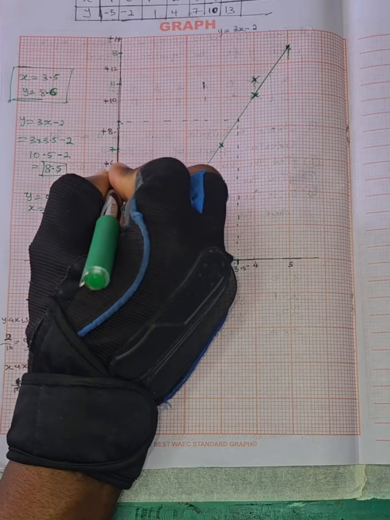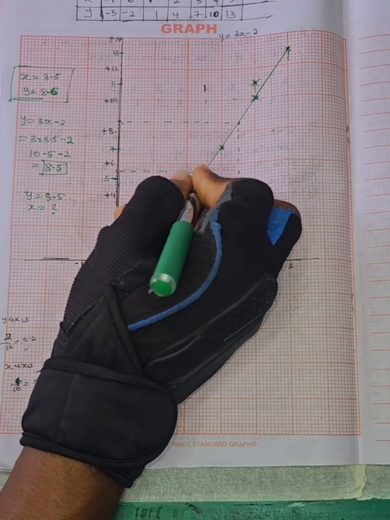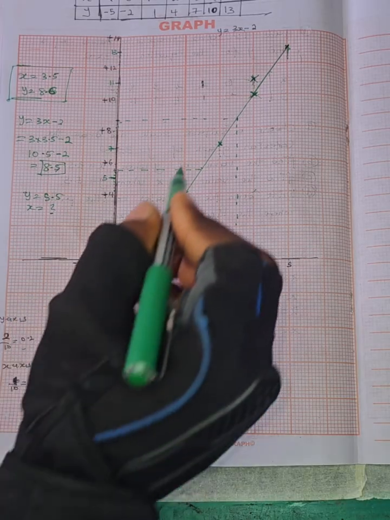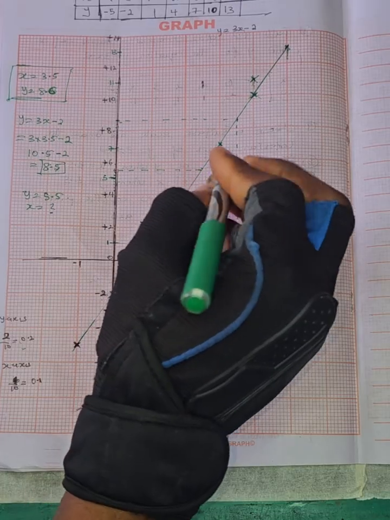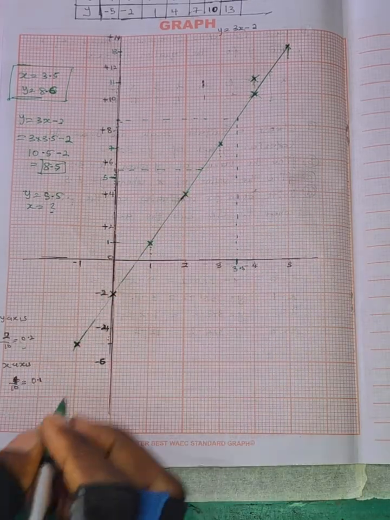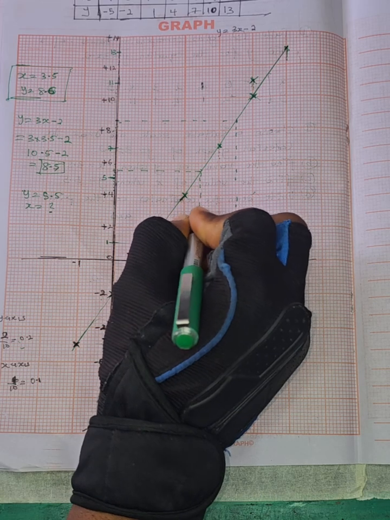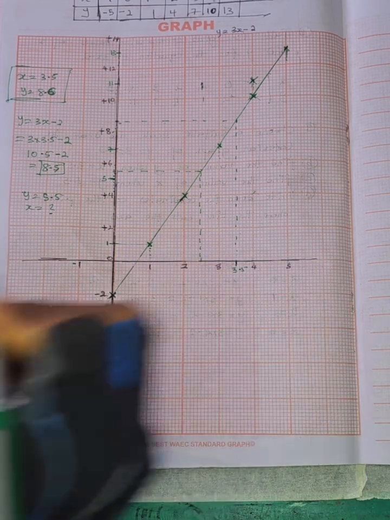So let's trace it. Dot, dot, dot, dot, dot. I know some of you might not see this properly, but I know you understand what I'm trying to say. So now we are going to trace it down to see where it meets x. It meets x at this small space. So we're going to trace the small space down.